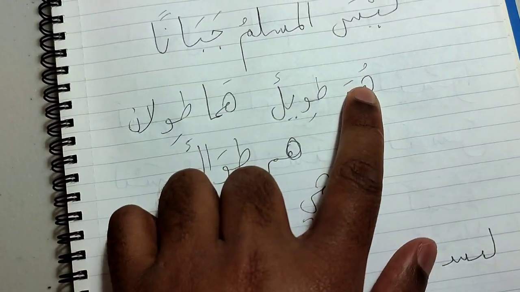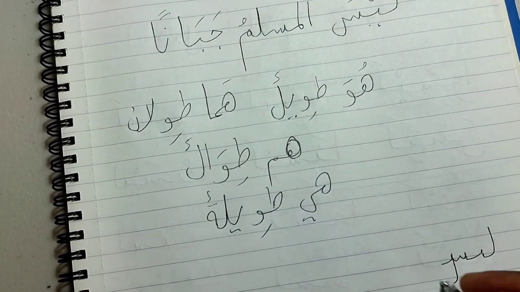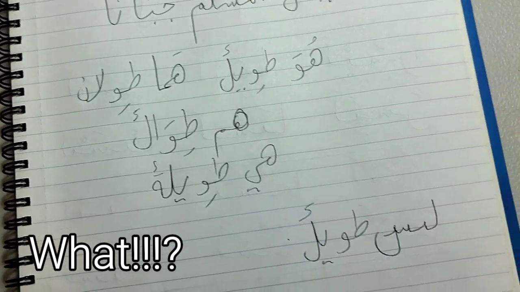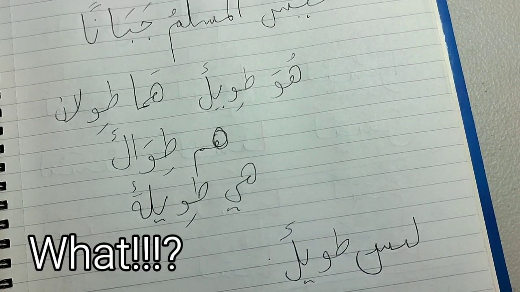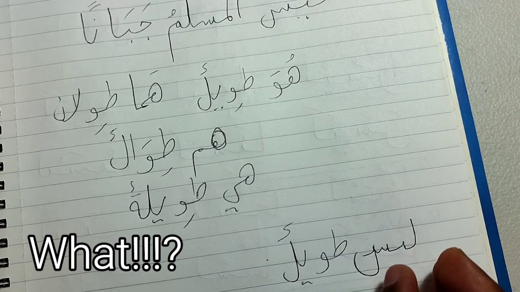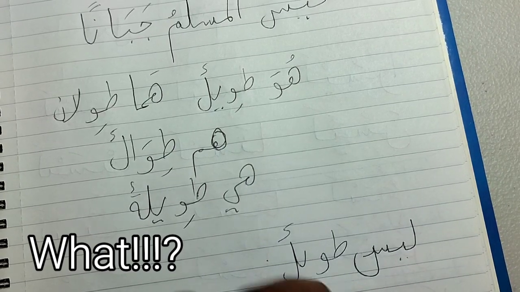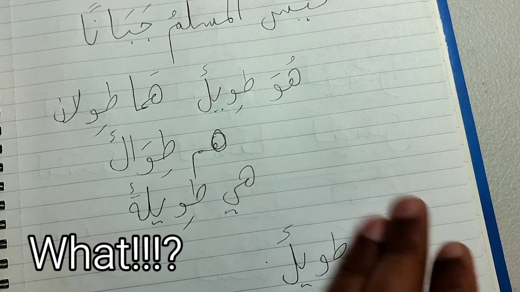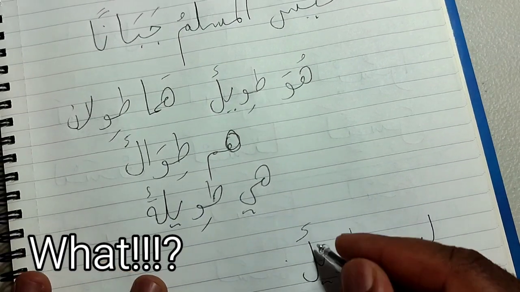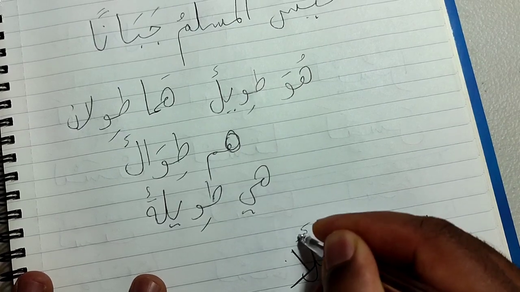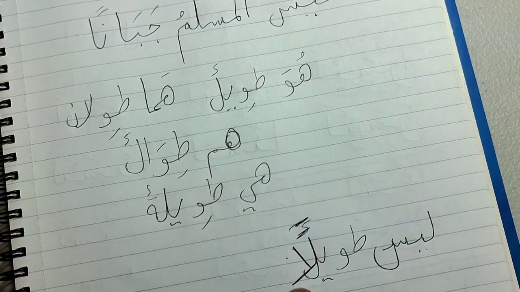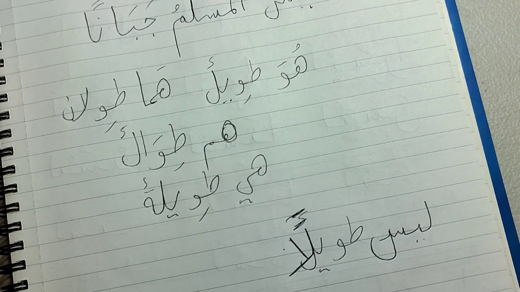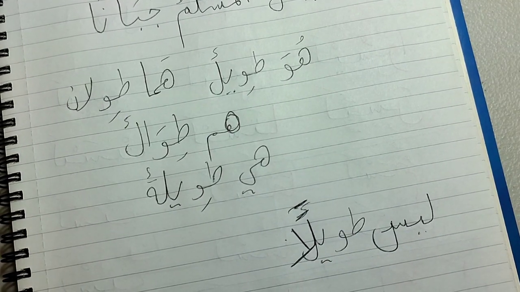So if I was to say he is not tall, it would be laysa tawil. What's laysa tawil? Laysa is the verb. Where's ismu laysa? Ismu laysa is hidden. It's mustatir. What is it? It's huwa. Oh, sorry, it's not tawil. See, this is why you have to concentrate. It should be laysa tawilan, because it has the opposite job as inna. So you have to be focused here.